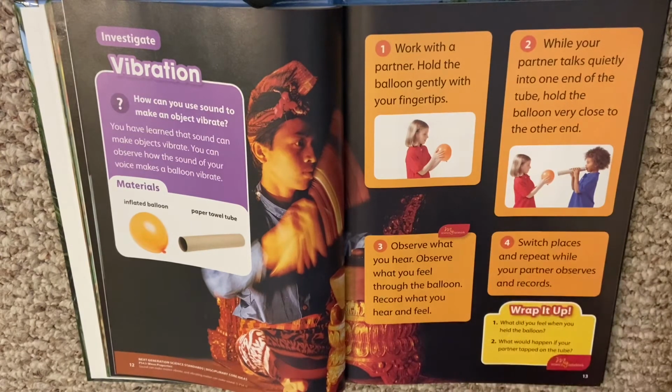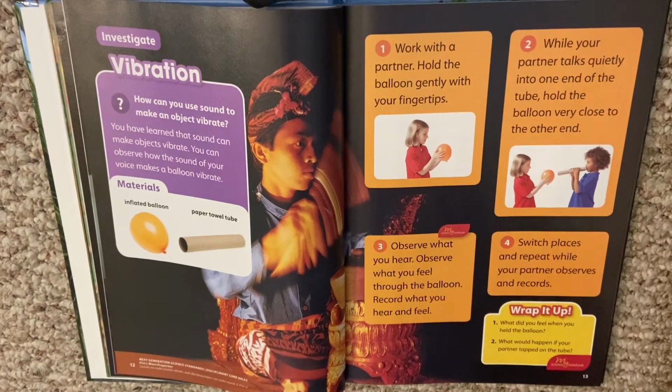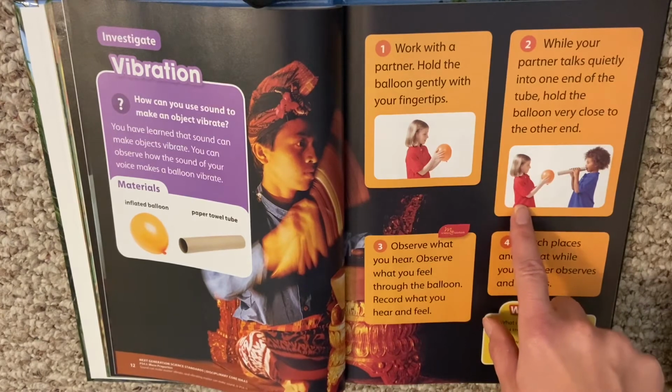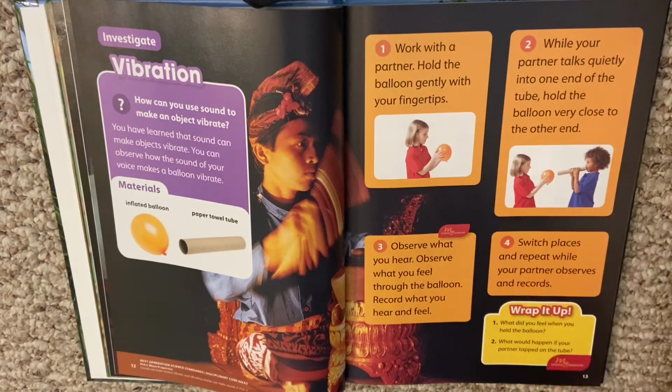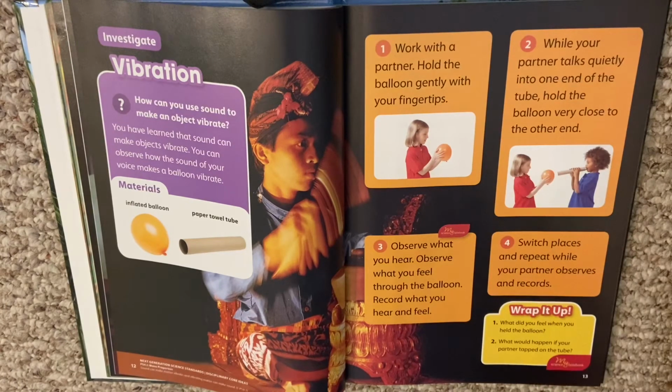Then you want to switch places and repeat while your partner observes and records. So whoever you're doing the experiment with, you want to switch. If you were holding the balloon, now you're going to hold the tube and see what happens. Then think about, what did you feel when you held the balloon? What would happen if your partner tapped on the tube? Maybe you could try that, having the person tap on the tube and see what happens.